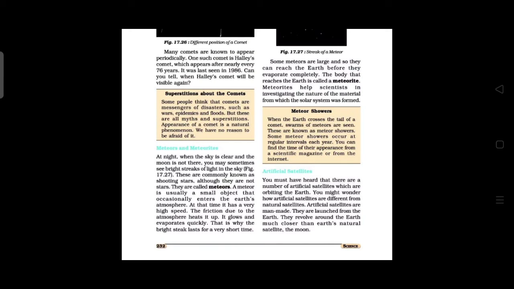At that time, it has very high speed. So, the friction due to the atmosphere heats it up. It glows and evaporates quickly. So, the bright streak lasts for a very short time. Some meteors are large, so they can reach the Earth before they evaporate completely. The body that reaches the Earth is called what? Meteorite.